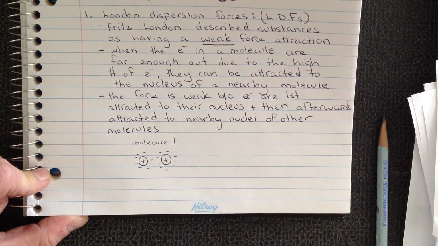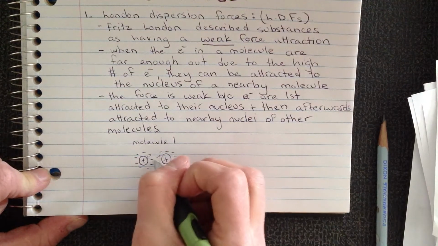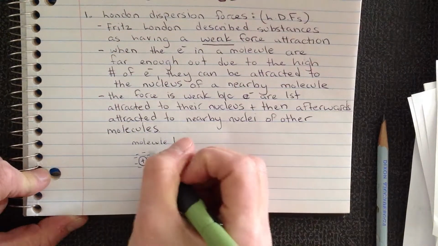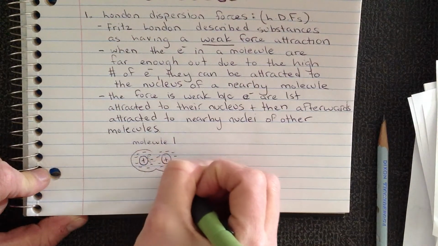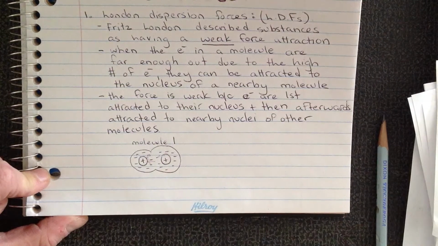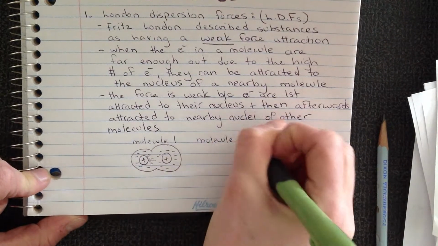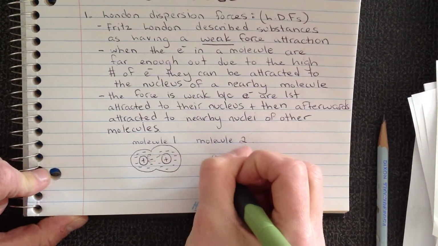are pushed out away from the nucleus. So initially, these electrons kind of stay put where they are because they're attracted to their own nucleus first. So this is what this molecule could possibly look like. But let's say there's another nearby HCl, molecule number 2, which has the exact same thing kind of going on.